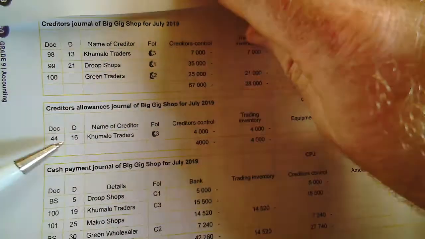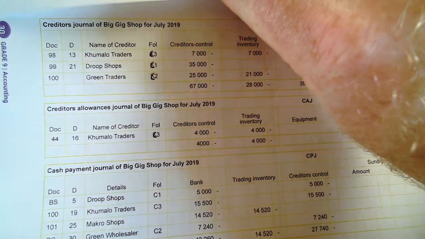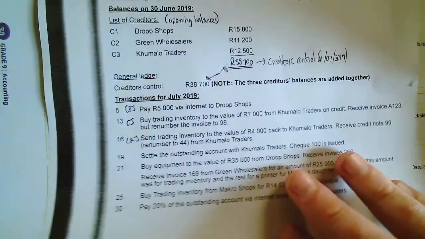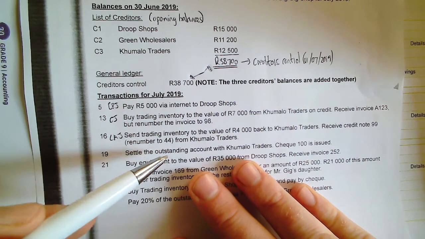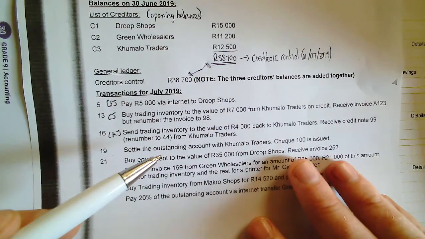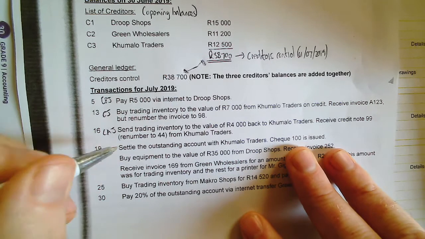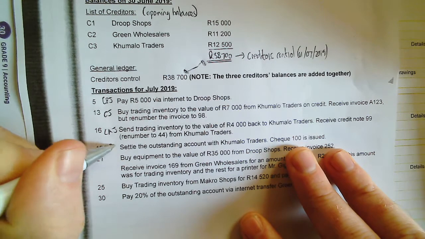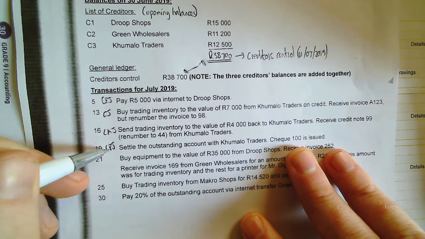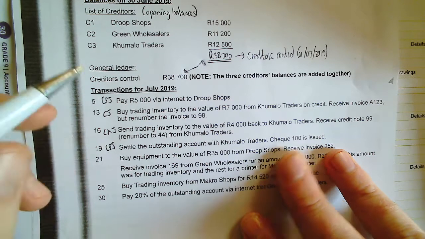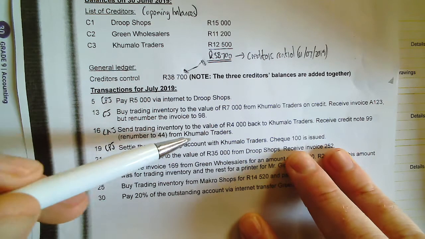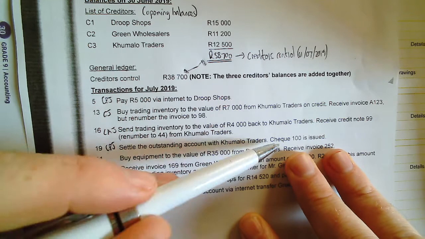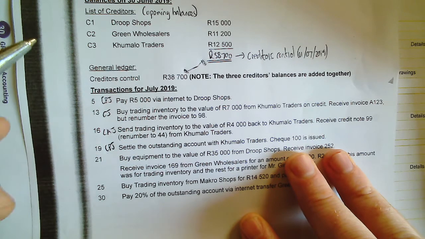Now, that was the transaction on day 16 in the CAJ. On the 19th, settle the outstanding account with Khumalo Traders. Check 100 is issued. Okay, so that's number C, or journal CPJ, the cash payments journal. Settle the outstanding amount to Khumalo Traders. Check number 100 is issued.